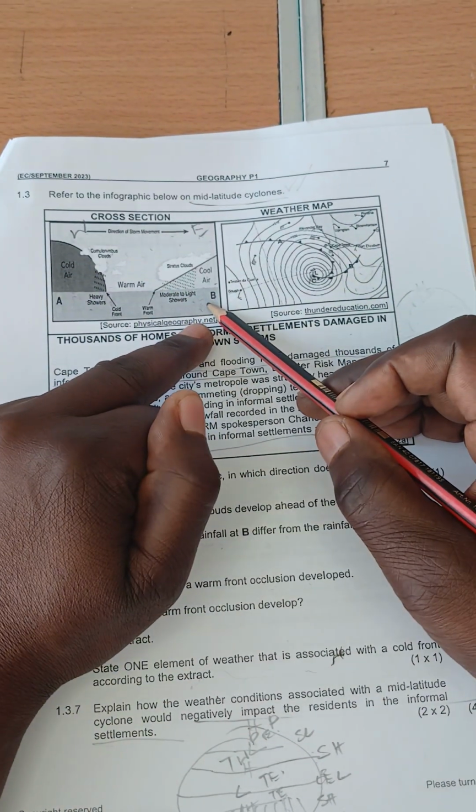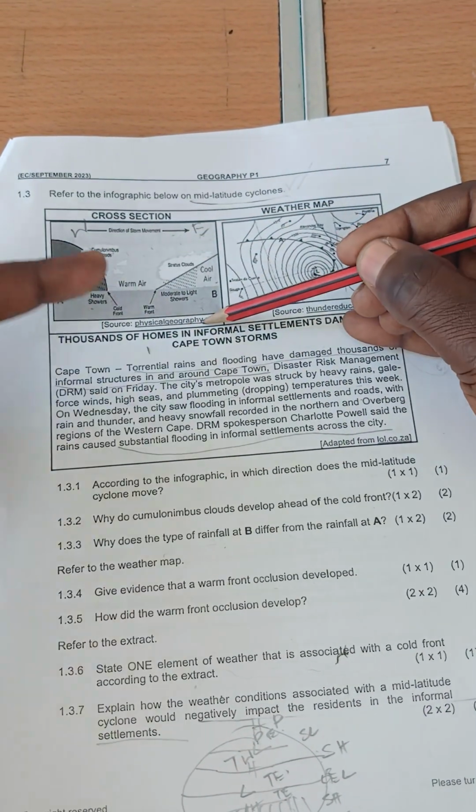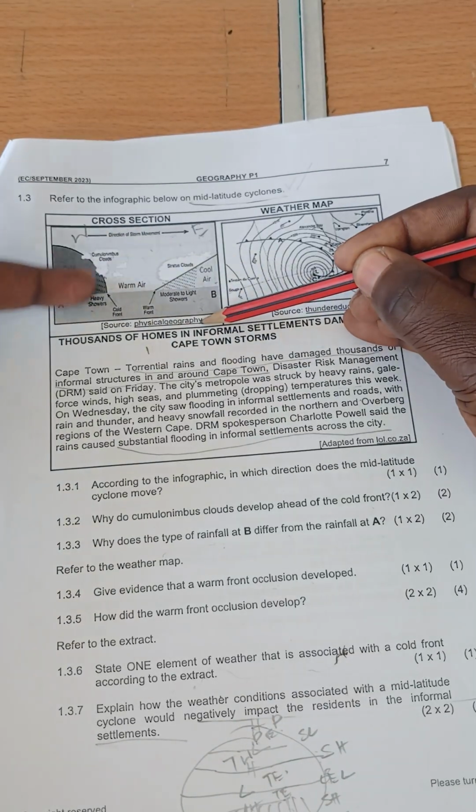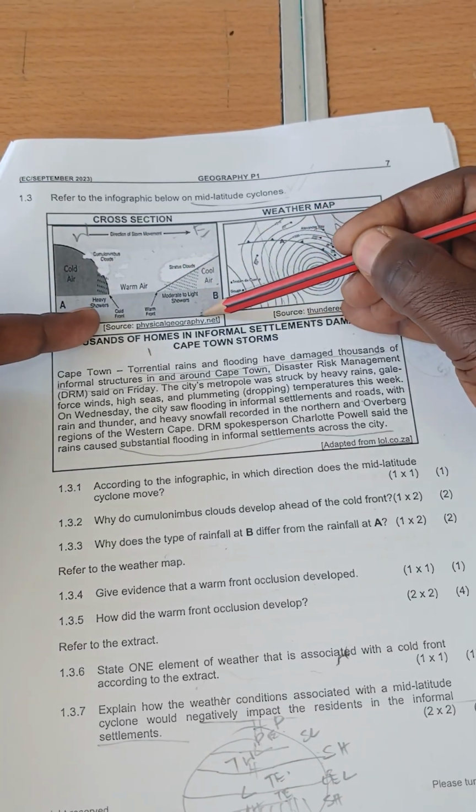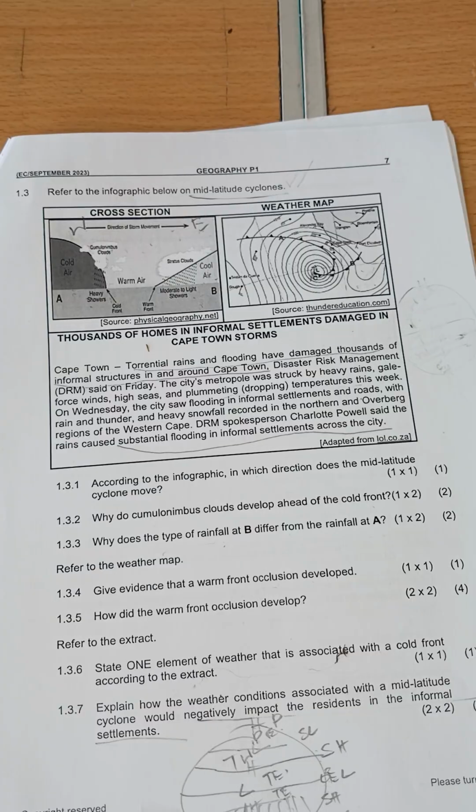Here there's a gentle pressure gradient, hence we have light rainfall. Then here we have heavy rainfall. Cumulonimbus clouds, heavy rainfall; stratus clouds, light rainfall. That's what is happening. 1.3.4.